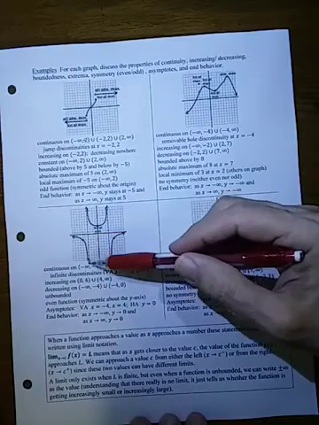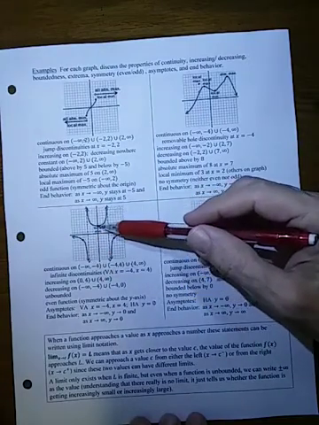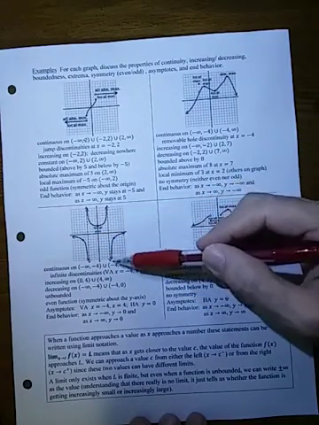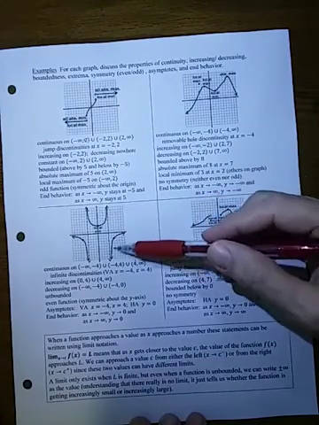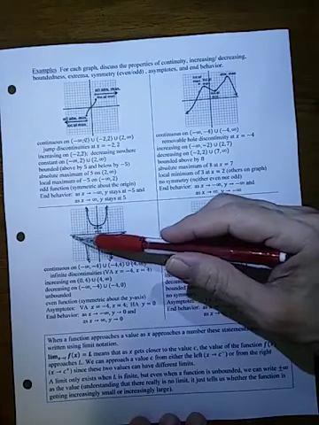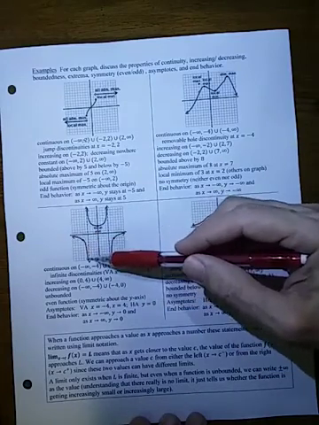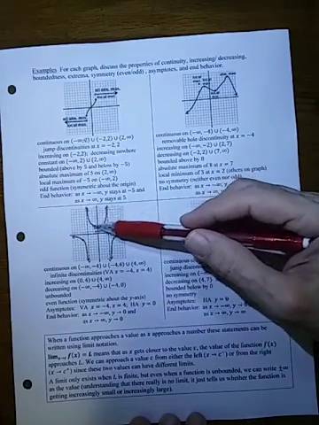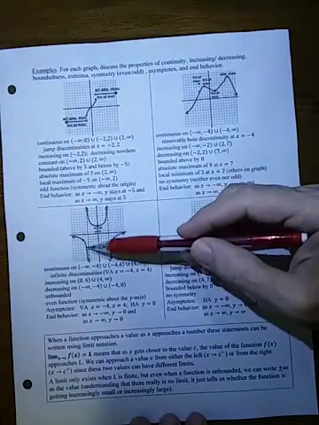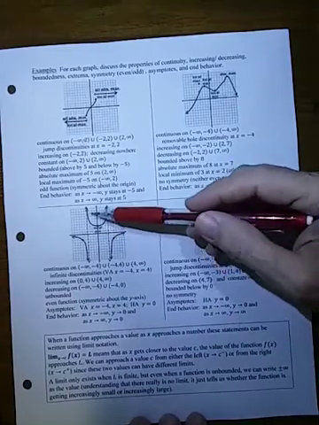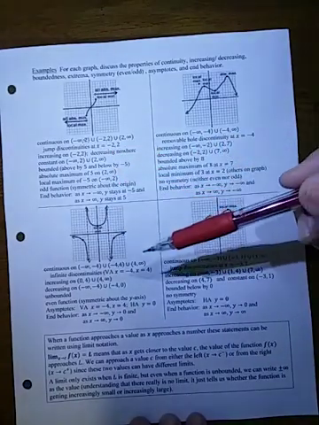In this section it's decreasing, and here it's decreasing. Here it's increasing, and here it's increasing. So it's increasing from 0 to 4, and then from 4 to infinity, and therefore it's decreasing from minus infinity to minus 4, and then from minus 4 to 0. It's unbounded because it goes way down to minus infinity and way up to plus infinity.